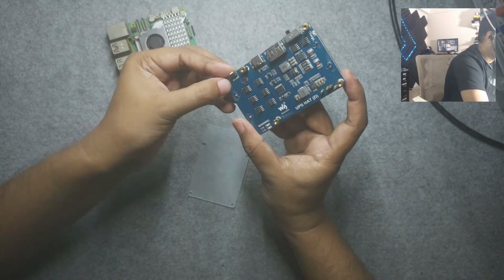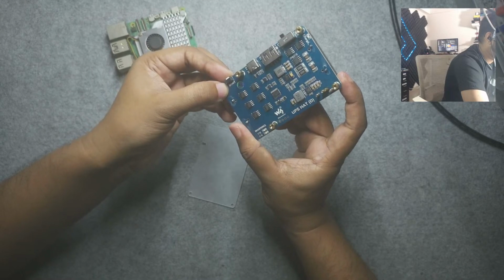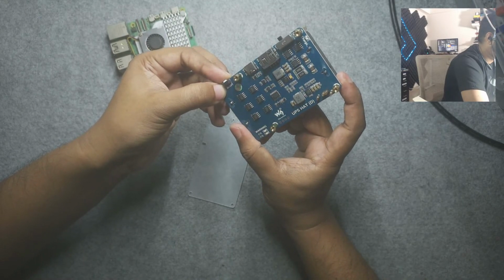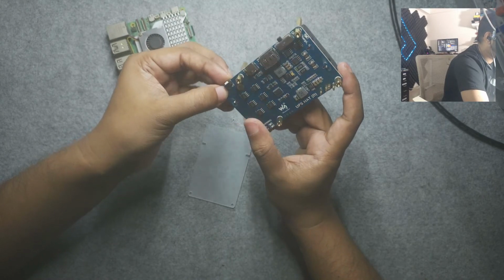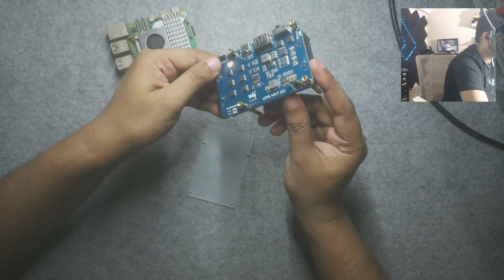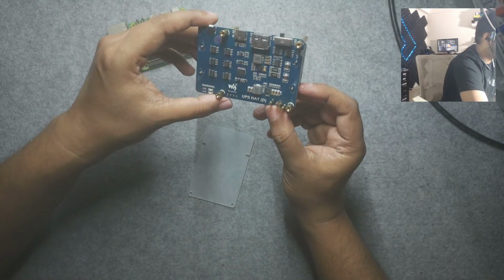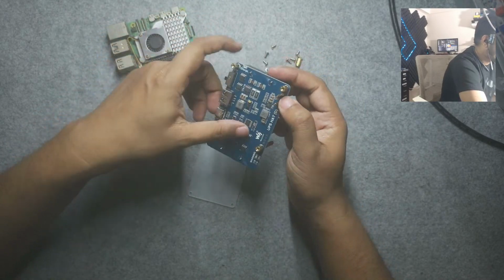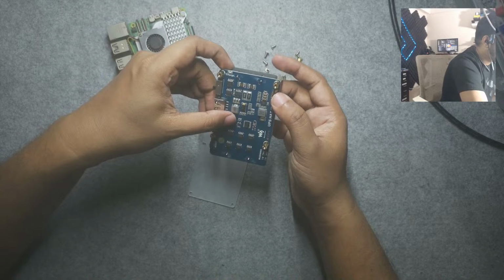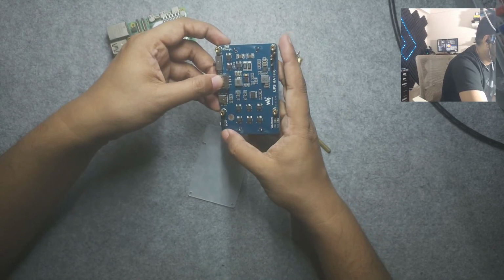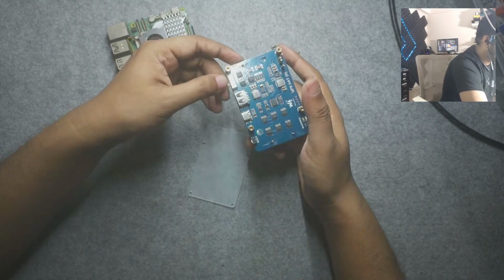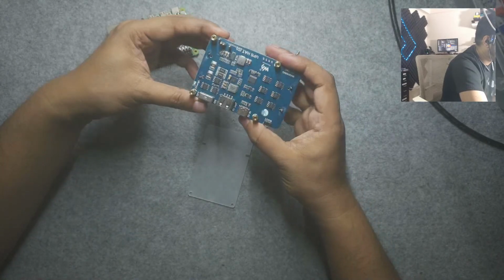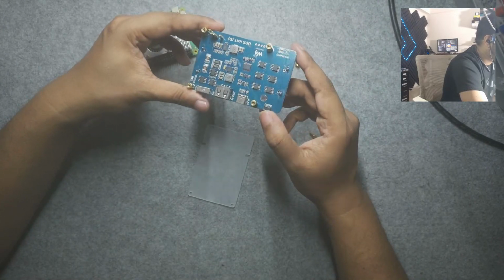I don't know what this boot button does, because from what I can see there is absolutely nothing that pulls down the boot pin. So basically, unless there's something happening over the I2C line, it does not have any effect on the booting.